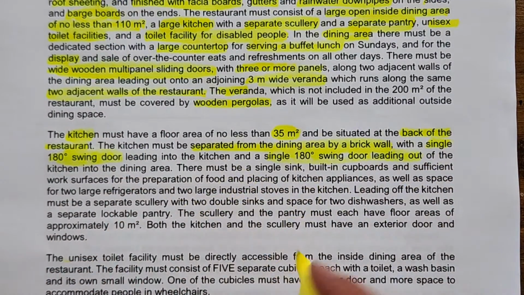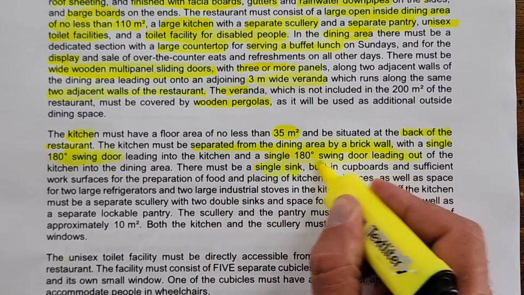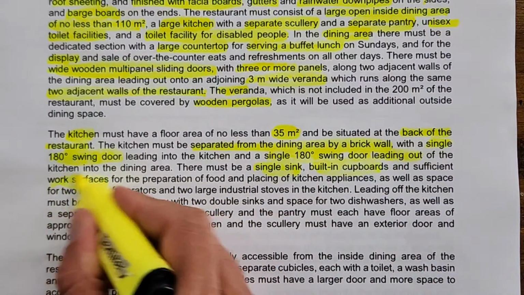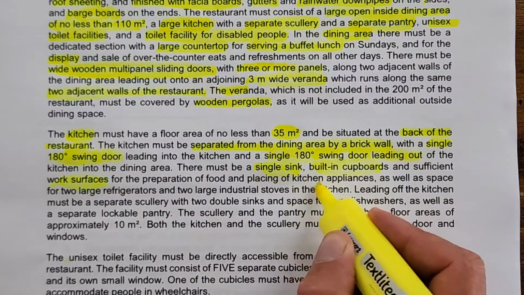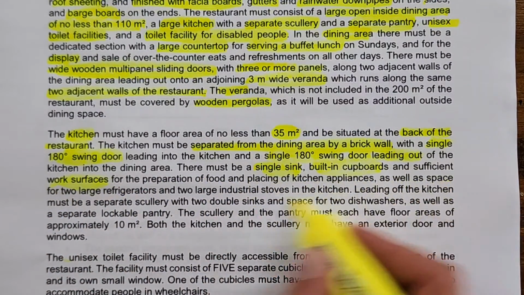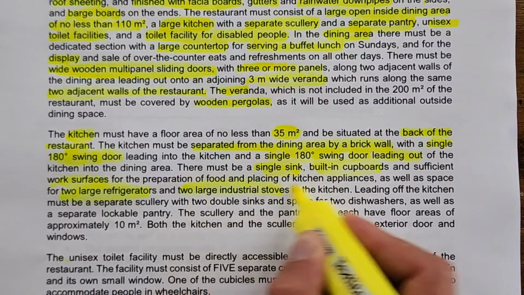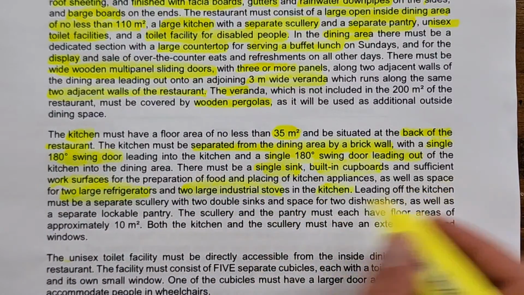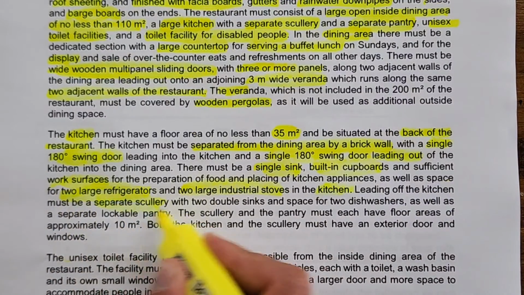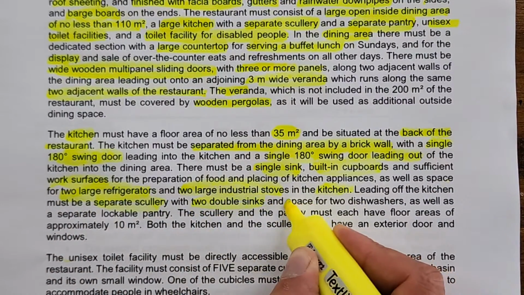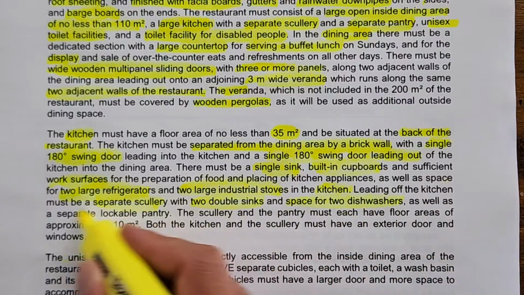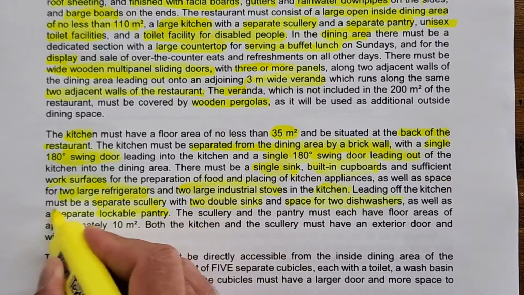Our kitchen into dining. There must be a single sink, built-in cupboards, and sufficient workspaces for the preparation of food, placing of kitchen, as well as a space for 2 large refrigerators, 2 large industrial stoves in that kitchen. Leading off the kitchen must be a separate scullery with 2 double sinks, space for 2 dishwashers, as well as a separate lockable pantry.